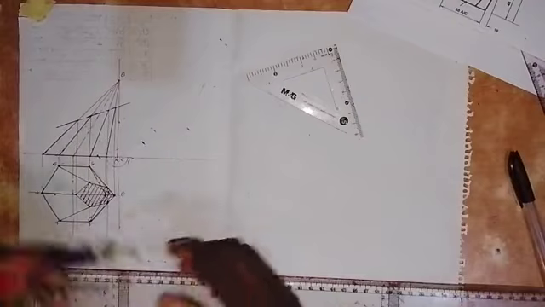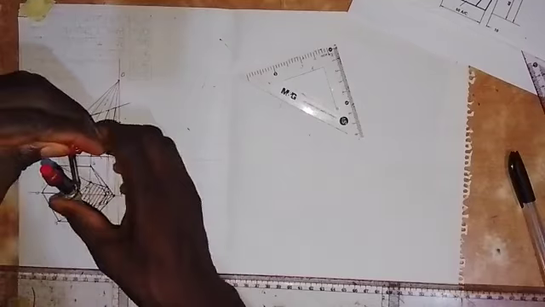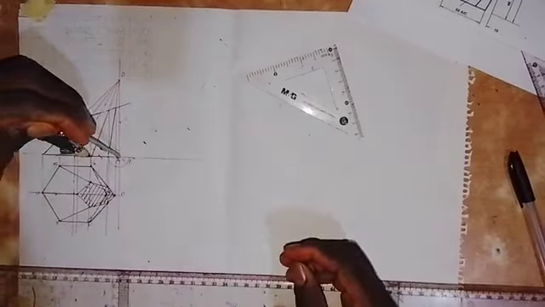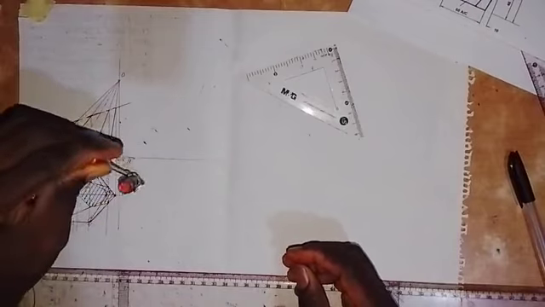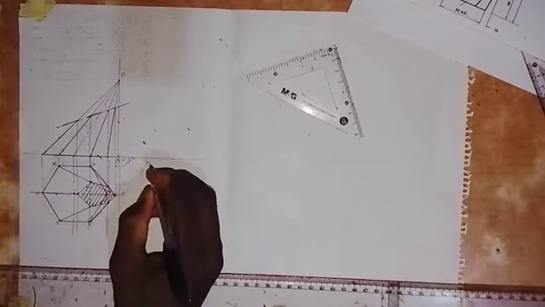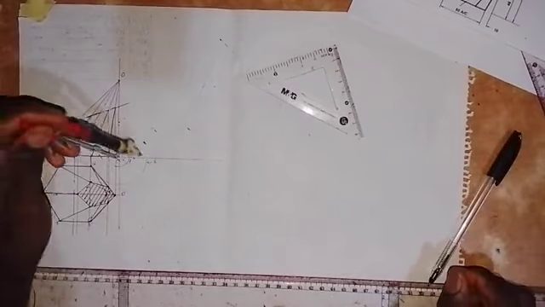And then from point A again, we extend to 2, 6. So this point here is 2, 6. We draw an arc like this. Okay, so this is 2, 6.